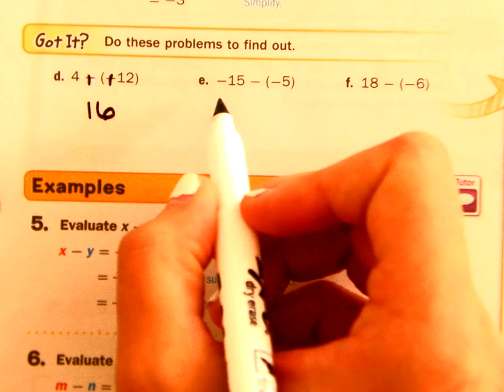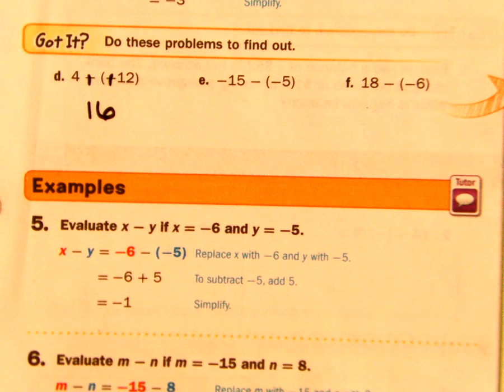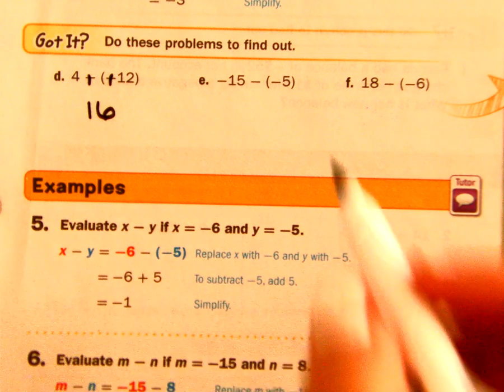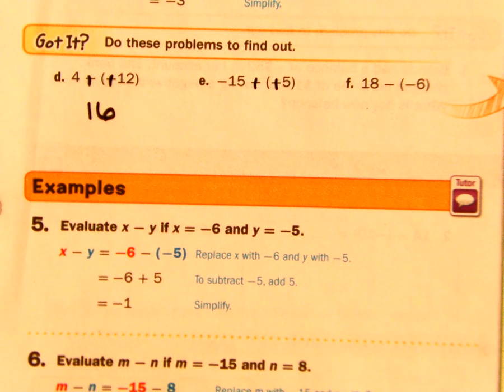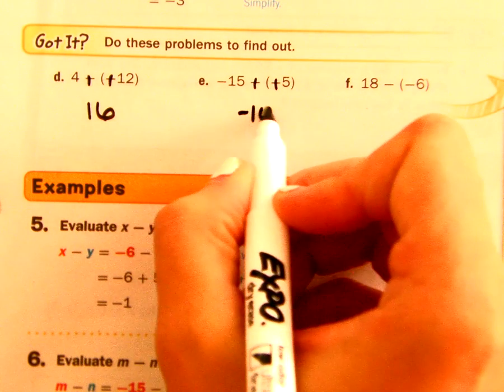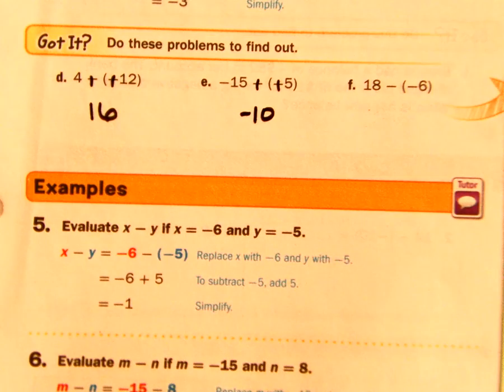Letter E, we have negative 15 minus a negative 5. So again, I have a double negative, minus the negative. Double negative is always a positive. Now I have 15 negatives. I'm going to put 5 positives on the pile. I make my 0 pair. What do I have left? I have 10 negatives.